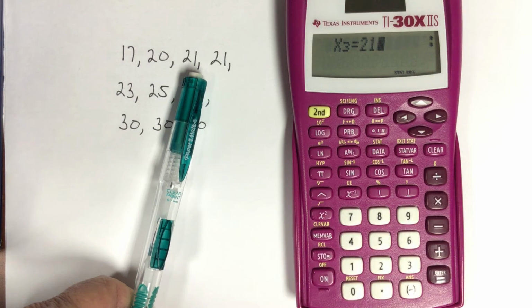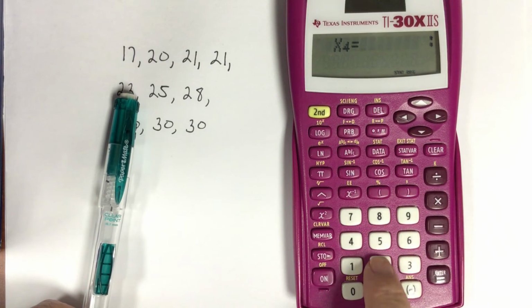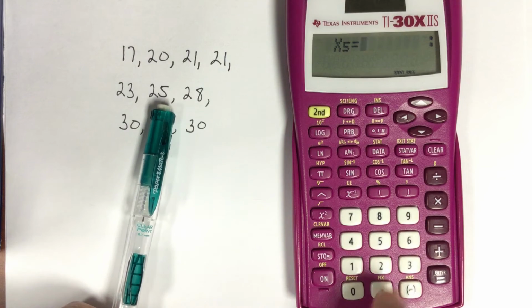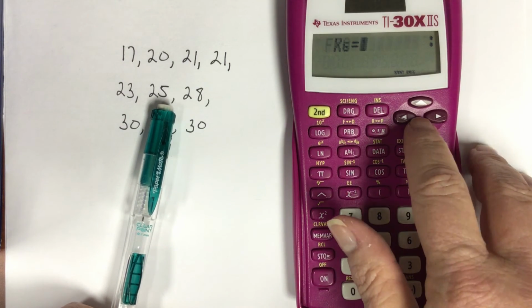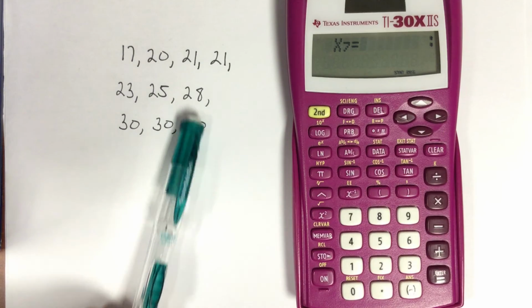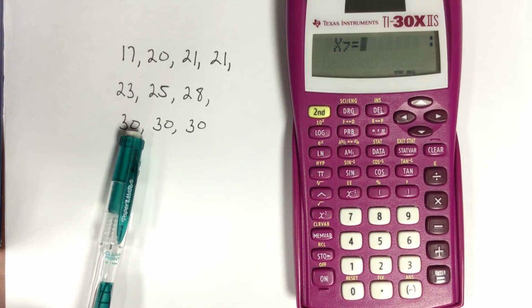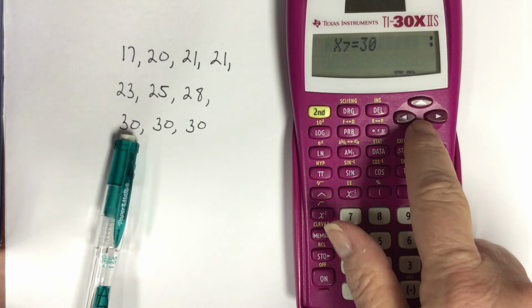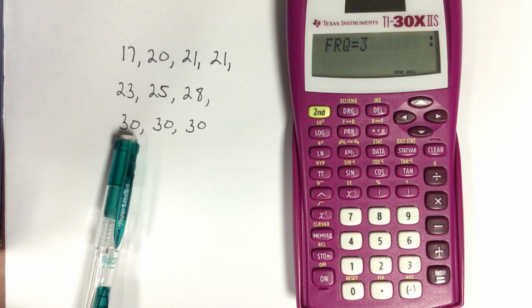So I'll enter my 21, down arrow, and then I'll change the frequency to 2. Then the next value is 23, down arrow twice. The next value is 25, down arrow twice, and then 28, down arrow twice. And then the next value is 30, and that occurs 3 times. So 30, and change that frequency to 3.